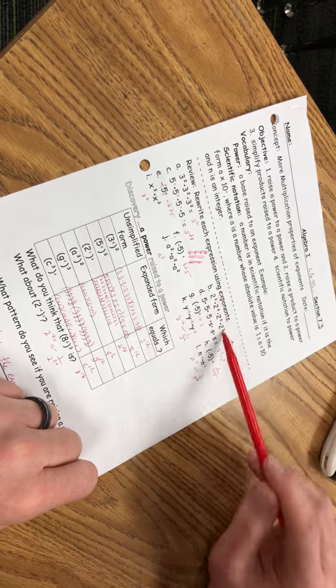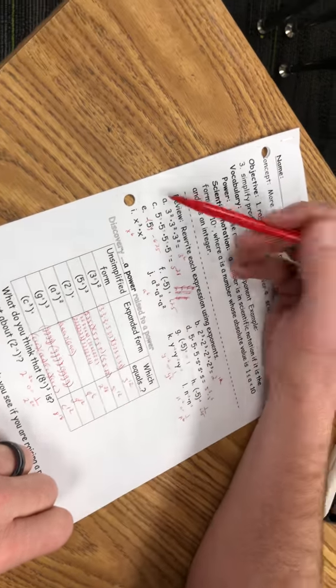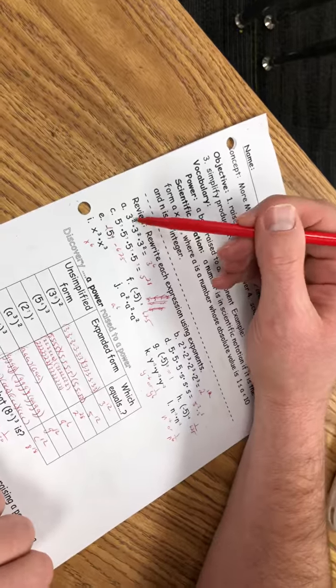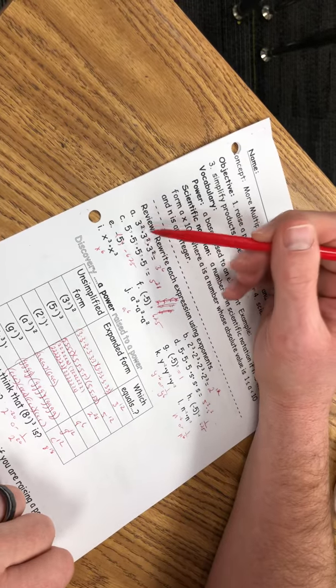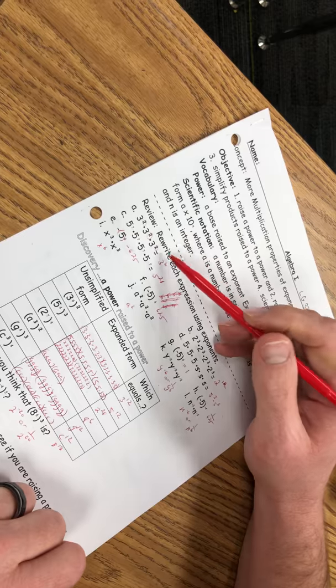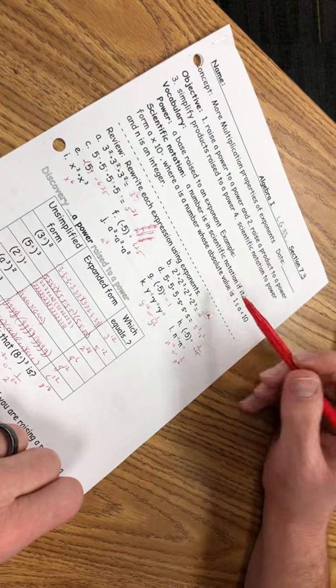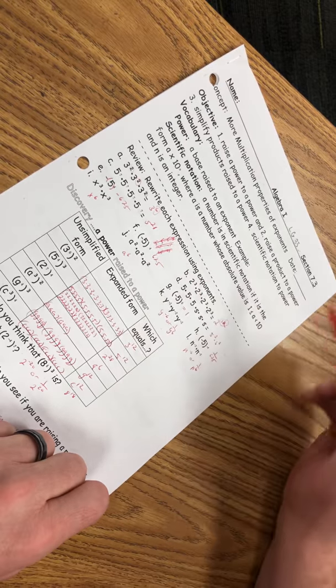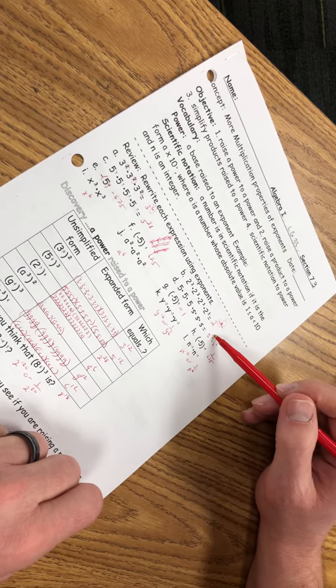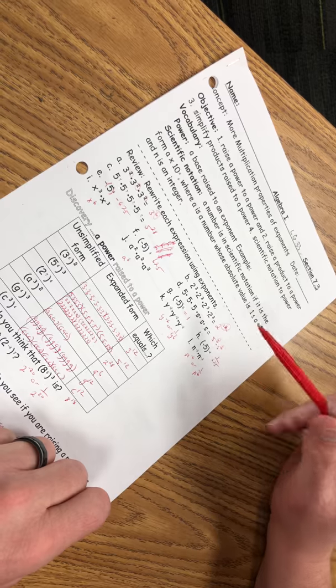Okay, so for the first couple review questions here, we're multiplying the bases. We're just going to add these exponents together. That'll go A, B, C, and D are the same way. So we have 3 to the 6th, then we have 2 to the 12th here, 5 to the 28th, and 5 cubed and S cubed over here.